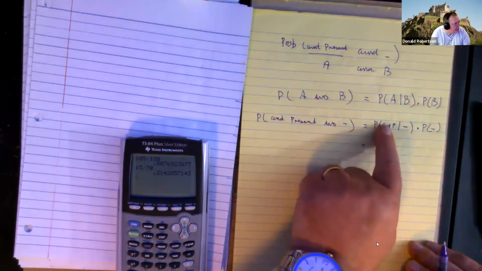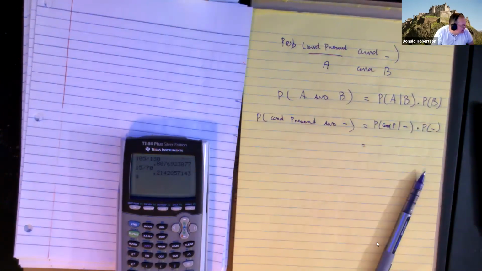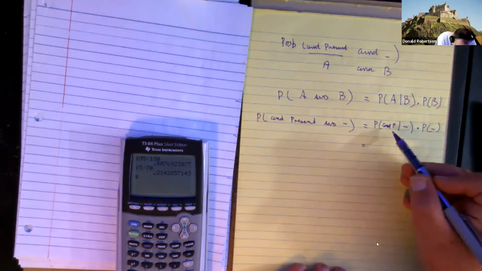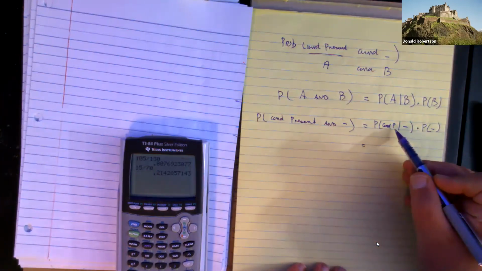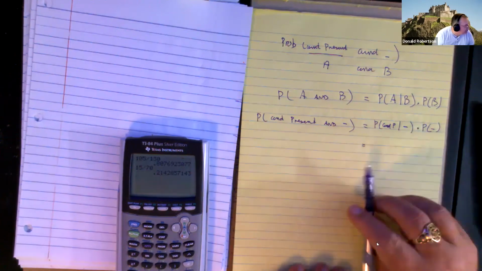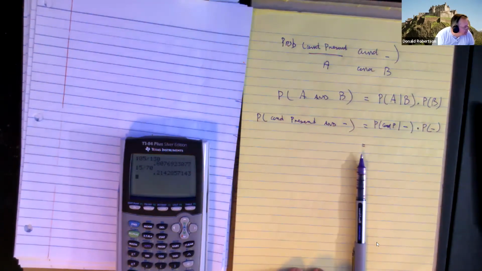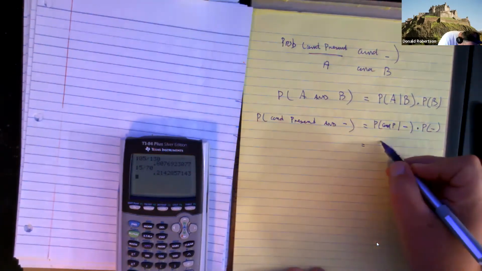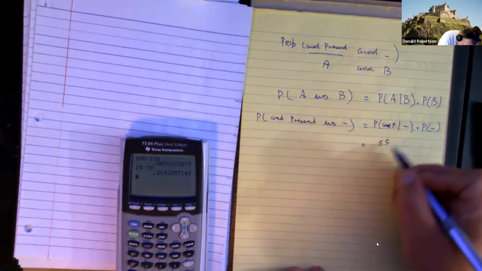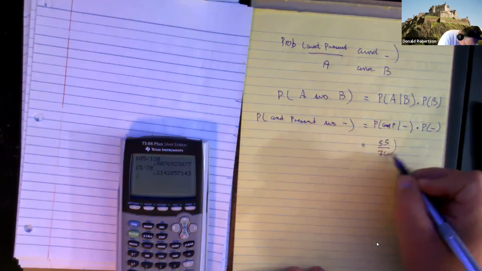And each of these probabilities I can get from that table. The probability that the condition is present given that you tested negative is 55 out of 70. There are 55 out of a total of 70 in that group.